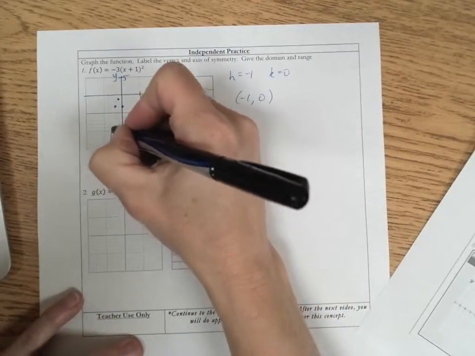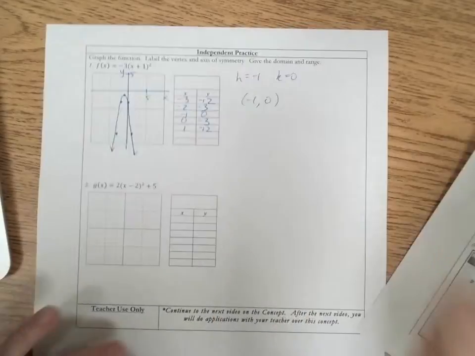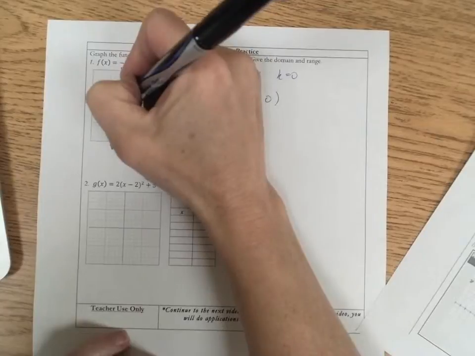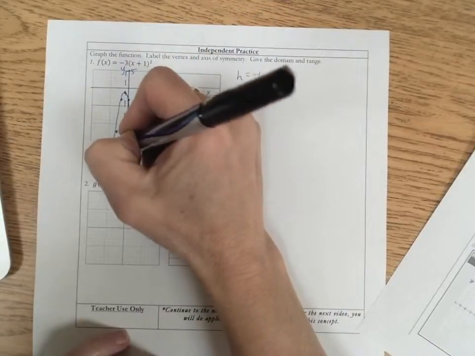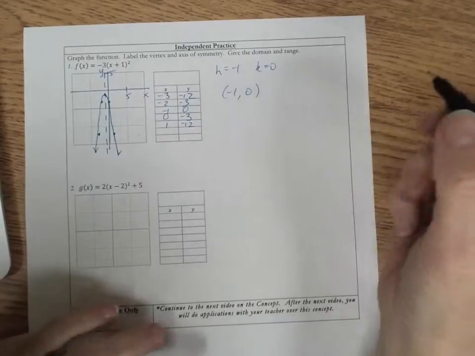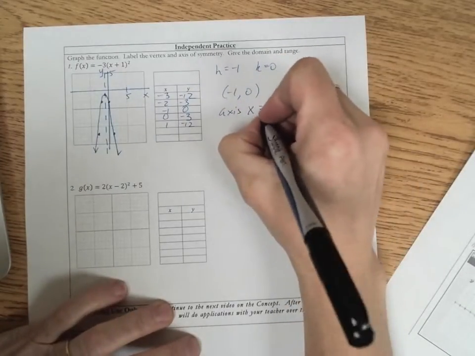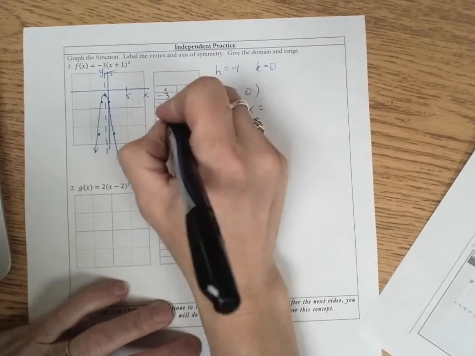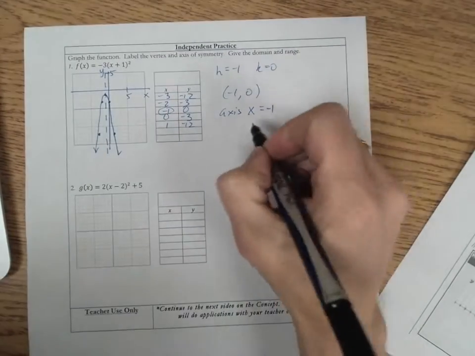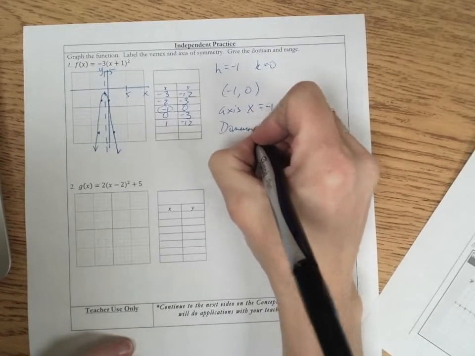And then just draw that nice smooth U-shaped curve through your points. Locate the vertex and then dash that vertical line, that axis of symmetry, right through there just to show. And let's write our axis of symmetry is x equals, and it's going to be the x value of the vertex, so in this case that's -1. So that's the equation of our vertical line. That's our axis of symmetry.